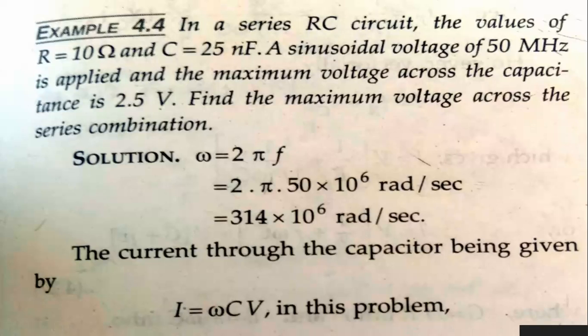Numerical number 4. In a series RC circuit, the value of R is equal to 10 ohm and the capacitor is 25 nanofarad. A sinusoidal voltage of 50 megahertz is applied and the maximum voltage across the capacitance is 2.5 volt. Find the maximum voltage across the series combination.